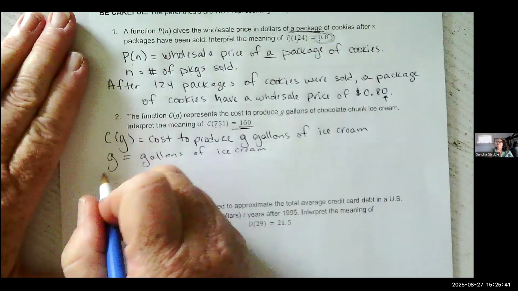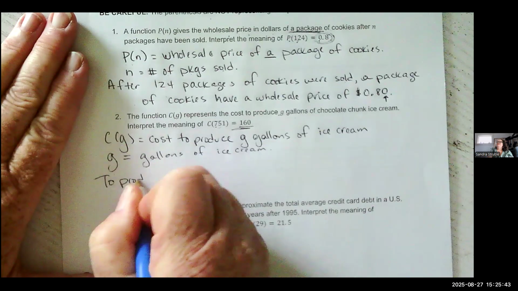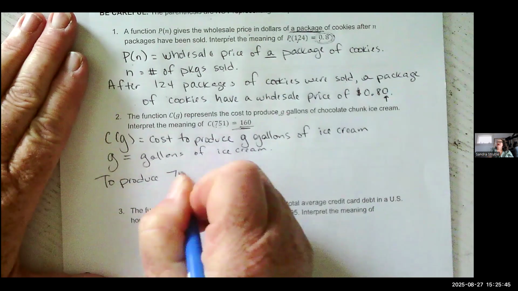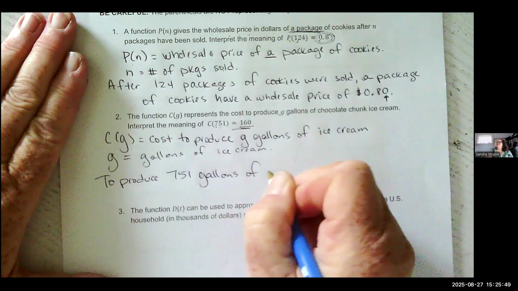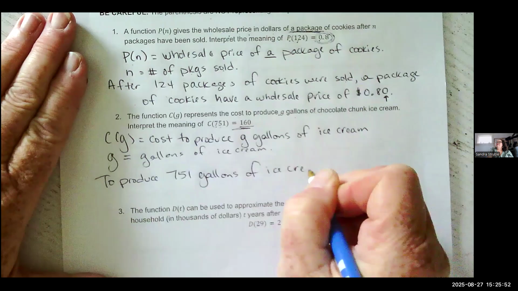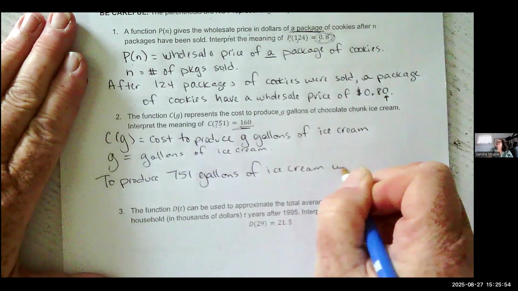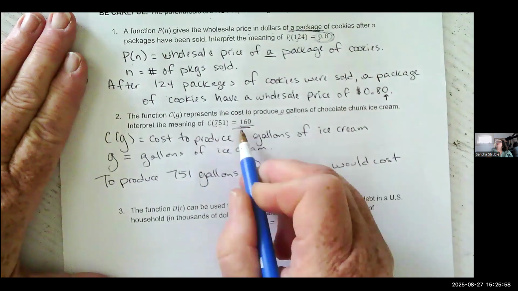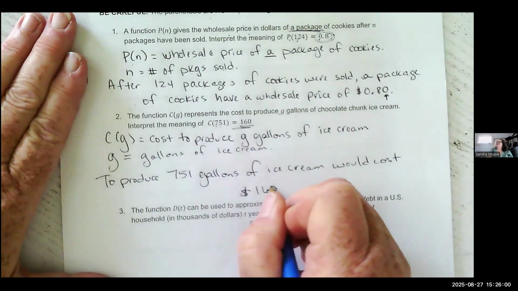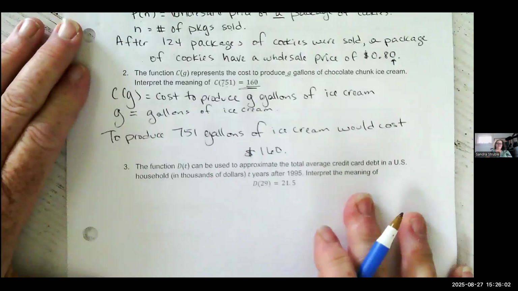So to produce 751 gallons of ice cream would cost $160. And there's my answer.